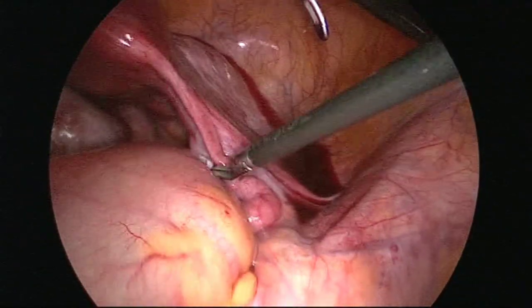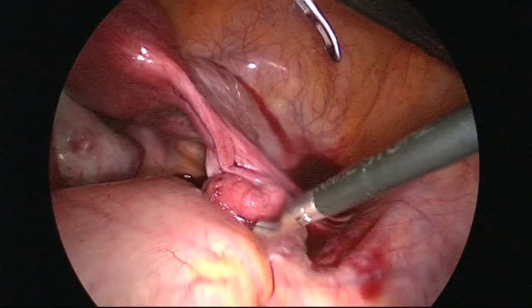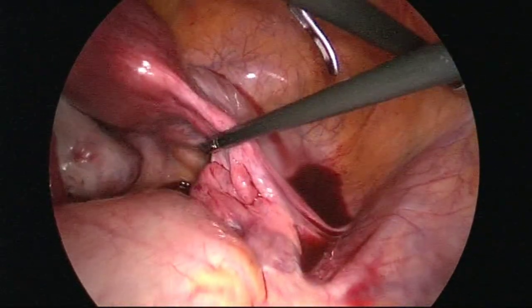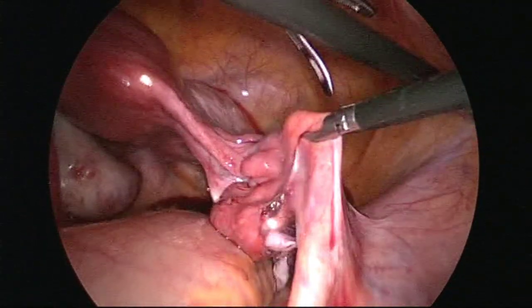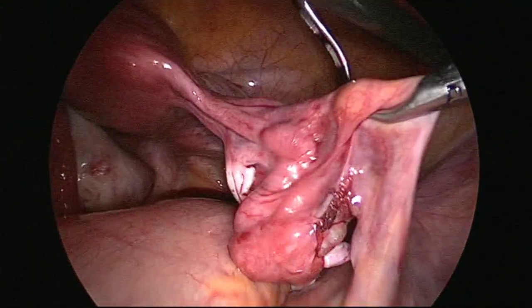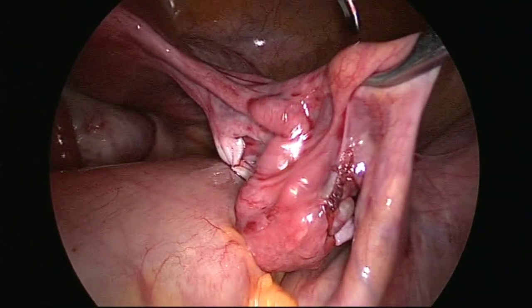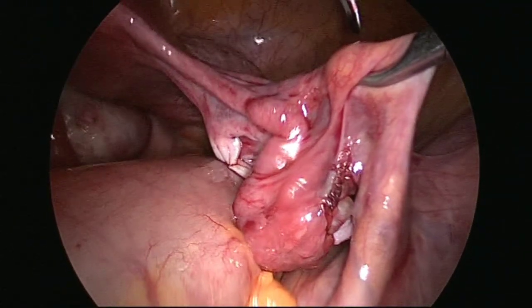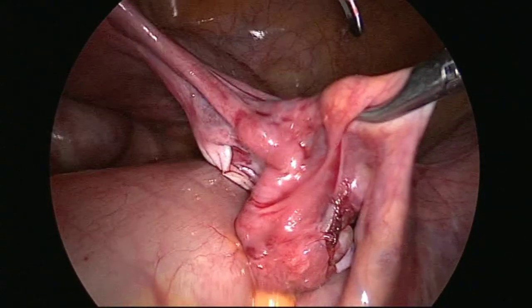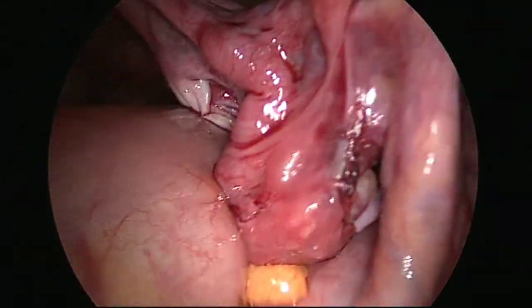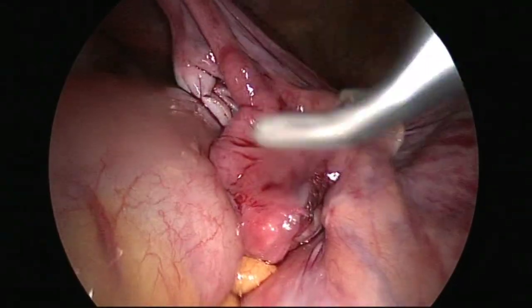Now coming to the right side, this tube is looking unhealthy. I don't think it will be open. Okay, you can see there is a distance. Now my assistant is pushing the dye and there is no filling at all.